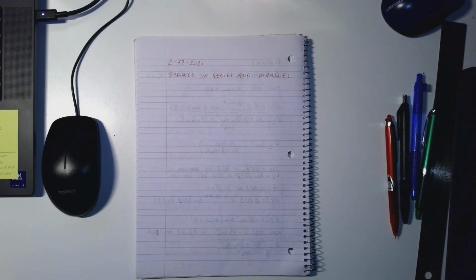Any idea, any suggestion? Sorry, I was saying what we should look at to determine if two or more springs are in series or in parallel. Yeah, I think for almost the entire course we will talk about the linear springs. So yes, we are talking about the linear springs.